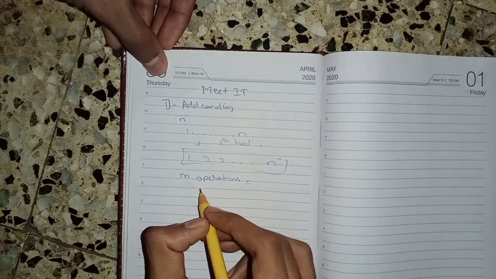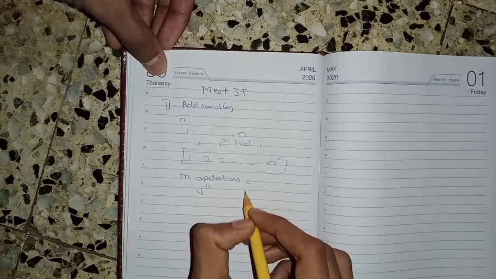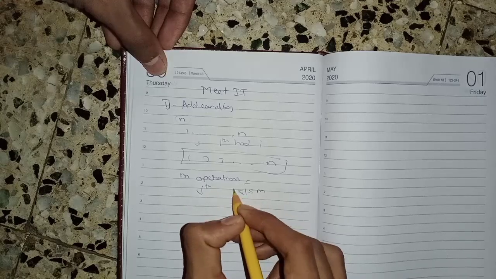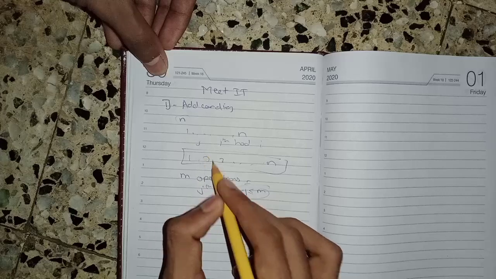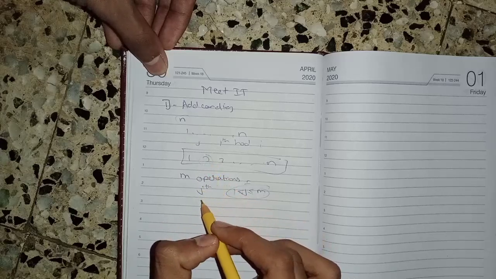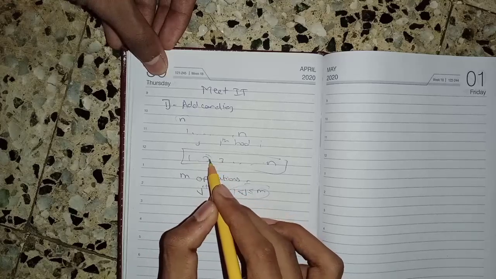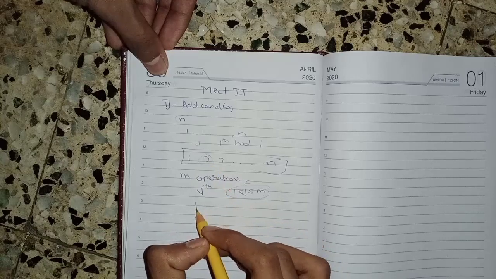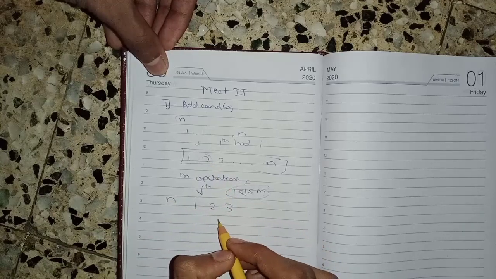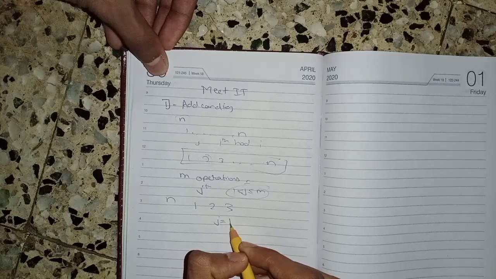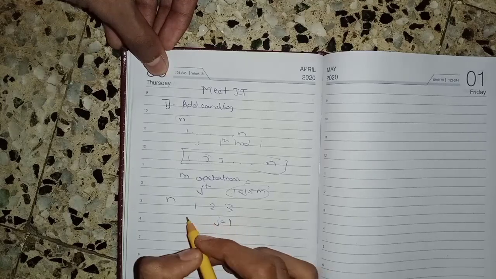So for each jth operation, j belonging from 1 to m, what you have to do is select any one bag, and you have to add j candies to every bag except this bag. So for example, my n is equal to 3, and suppose I perform the first operation on bag number 1.